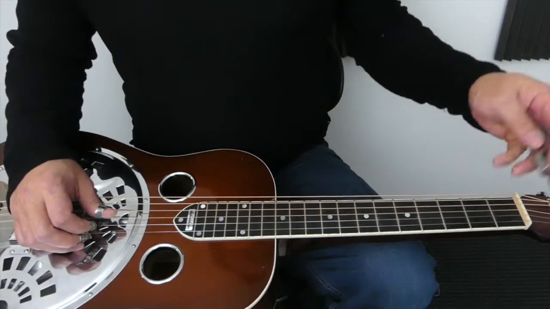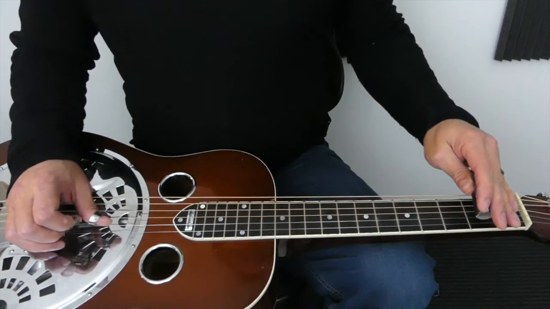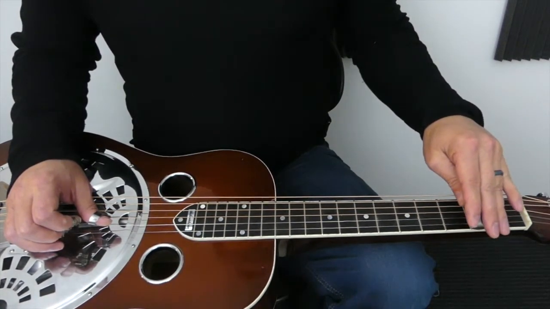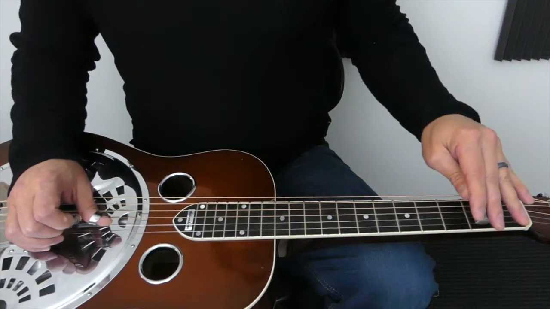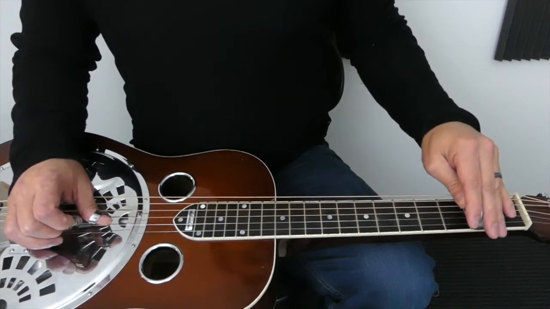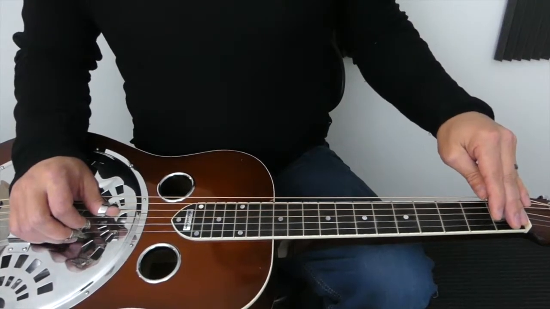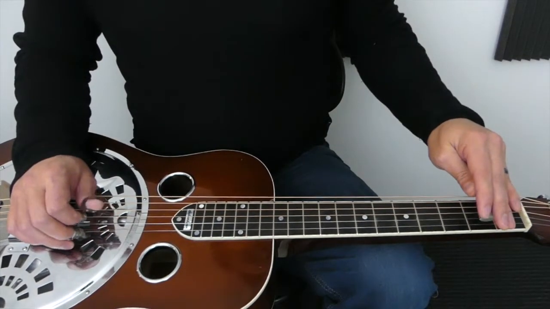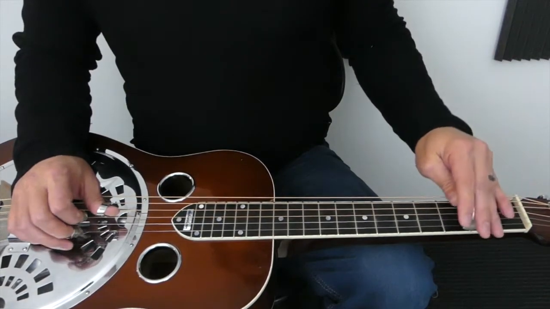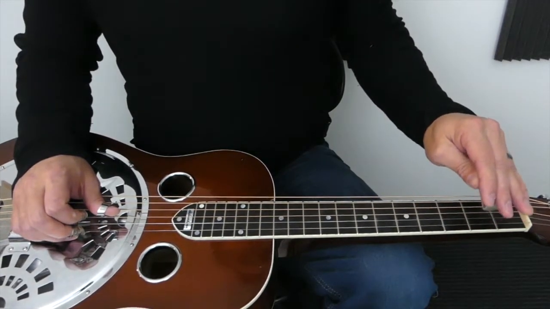Alright, so getting started on this lick, it's just going to be that first string open, hammer on second fret, pull off. Then I'm going to that first fret, second string, pull off. Kind of just down the scale.